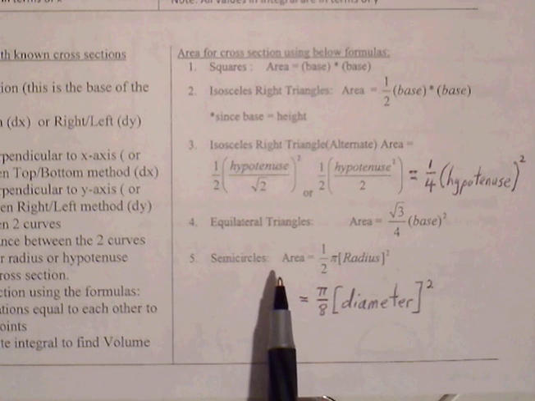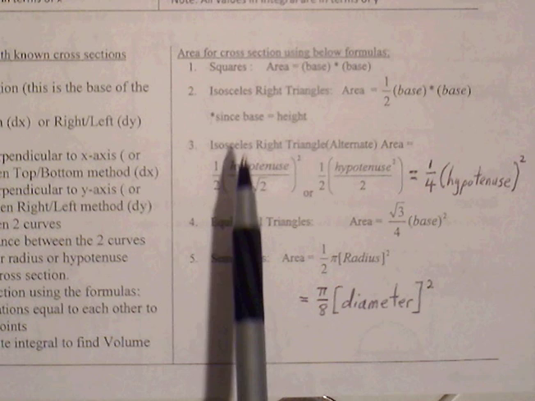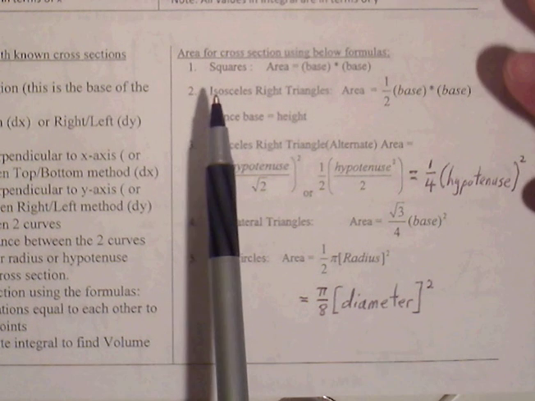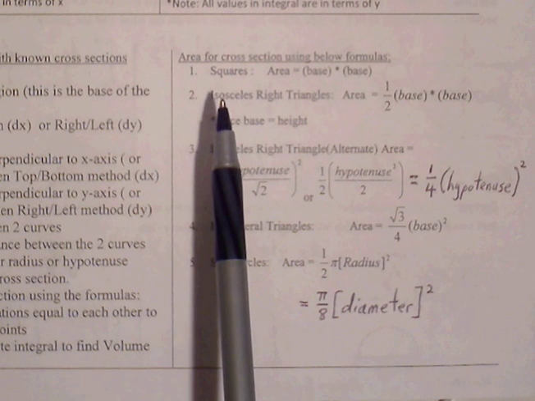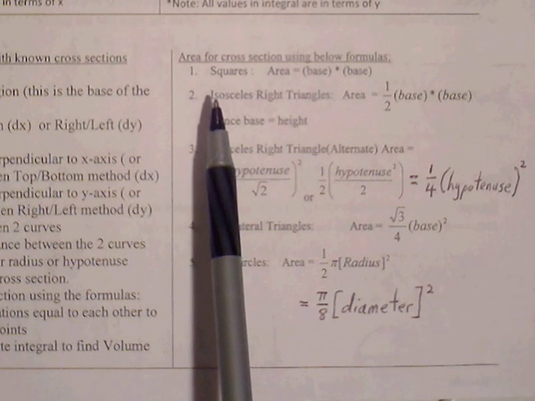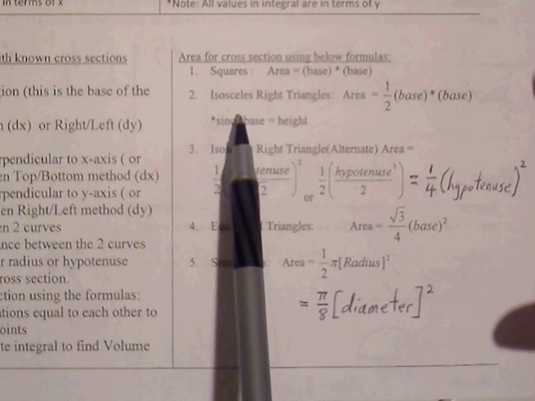For the most part, the rectangles that we drew when we talked about area, that rectangle represented height. With disk and washer method, that rectangle represented the length of the radius.